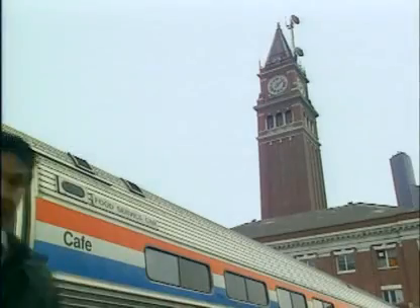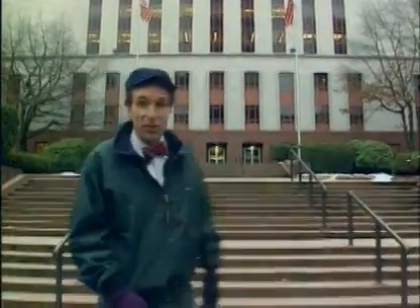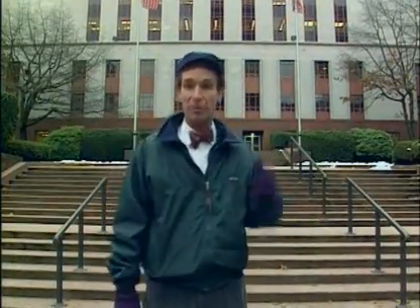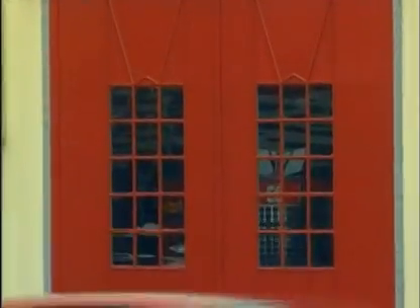This is a train station. It has a big clock so you can tell if you're on time from far away. This is a courthouse. It's traditional to go up steps to get inside. Firehouses have big doors so that trucks can get in and out.